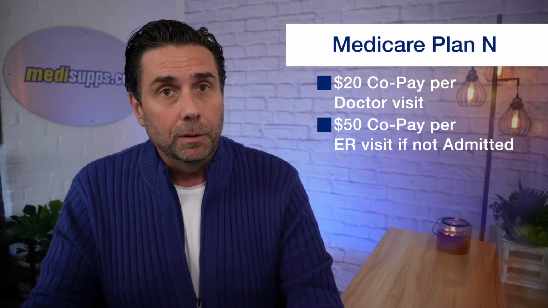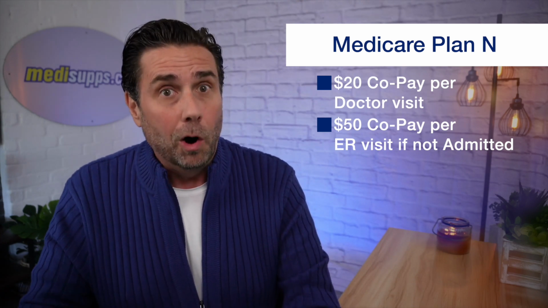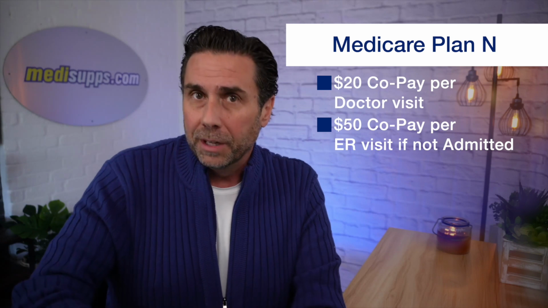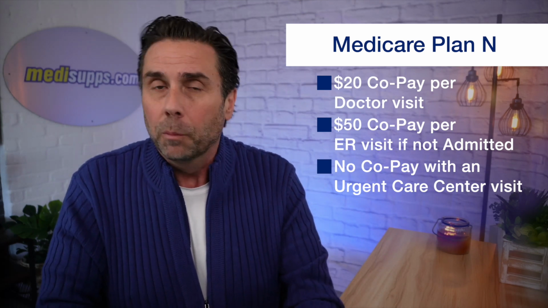Now, another thing on Plan N that could come up is if you go to the emergency room and you're not admitted to the hospital, it'll be a $50 copay. That's just to keep people out of the emergency room for tiny little items. Because again, like I mentioned with Plan F, people do like to go and use their coverage sometimes in the wrong place, like the emergency room for something non-emergency. So go, by all means, go to the emergency room if you need to, and just know that if you're not admitted, it's a $50 copay. Now, if it's something that can be taken care of at an urgent care center, there's no copay. So you can do that.